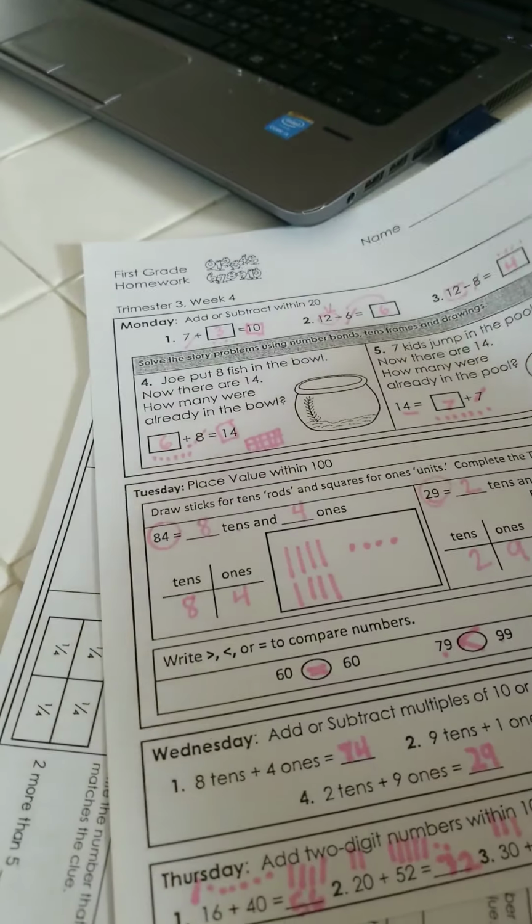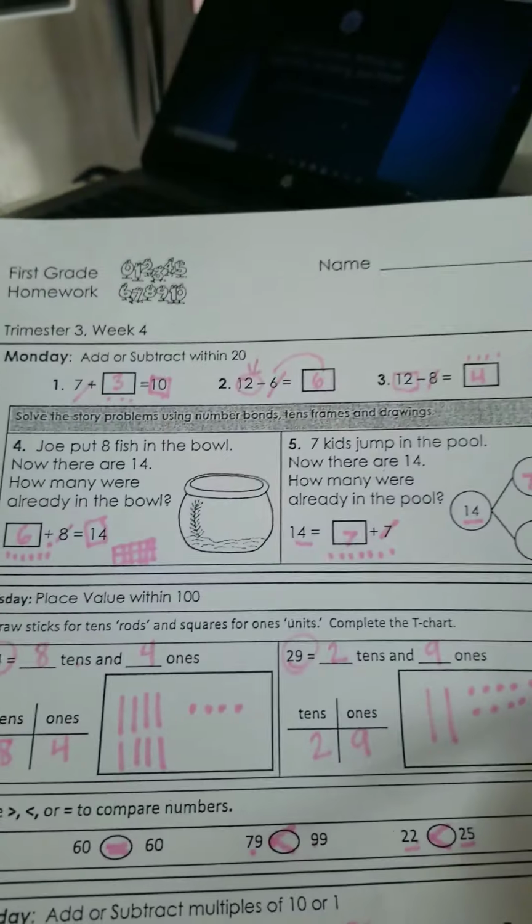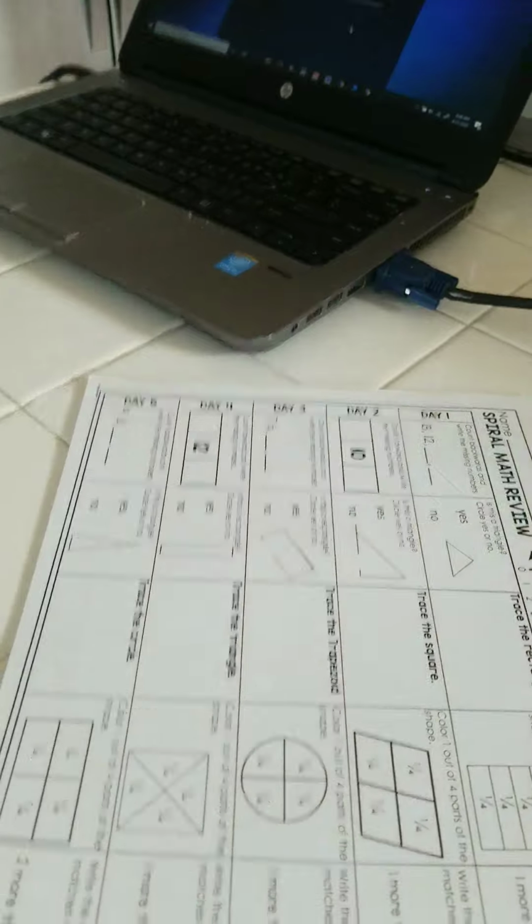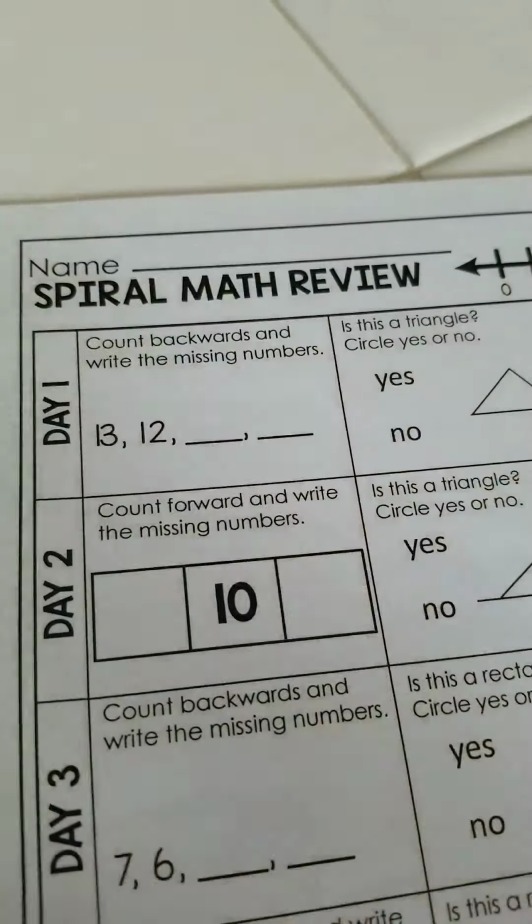56. So there, that kind of gives you an idea about how to do these types of problems so that you can continue working on those in the future. And then I also thought I would show you these ones here, the spiral math review.